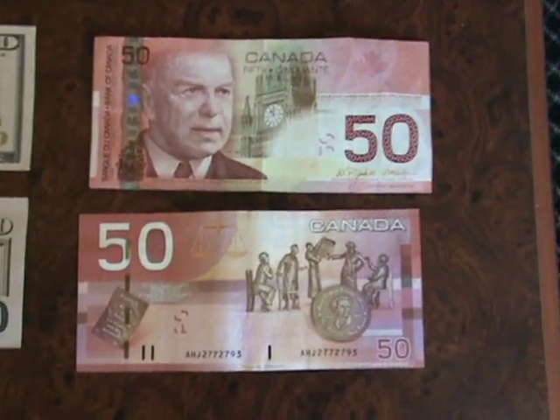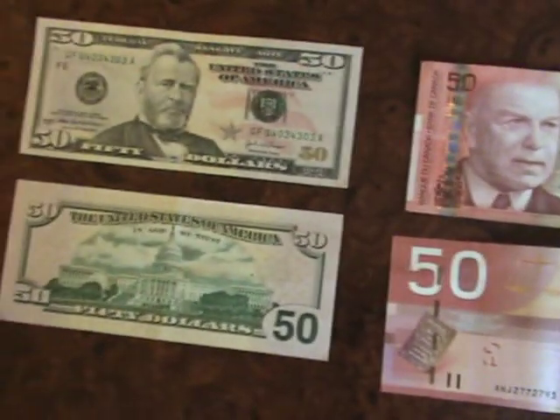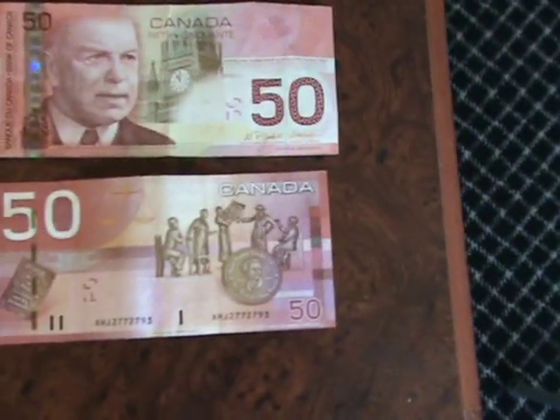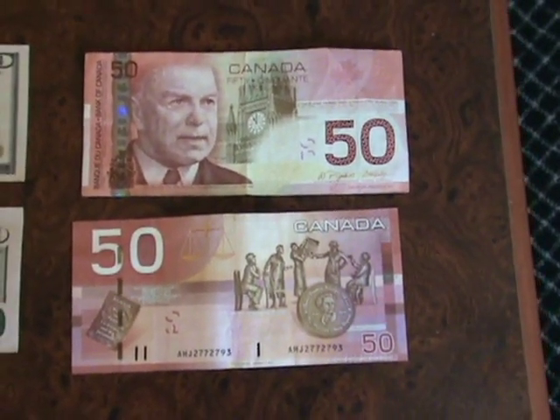What is his name? Mackenzie. And he was prime minister a bunch of times. Ooh. So, I don't really know much about Canadian money except, like I said, it's much more red than American 50s.